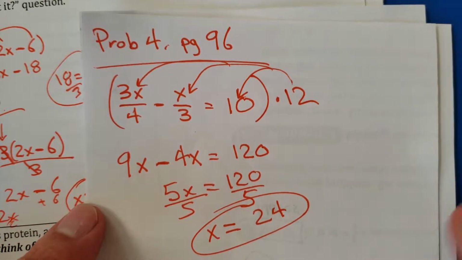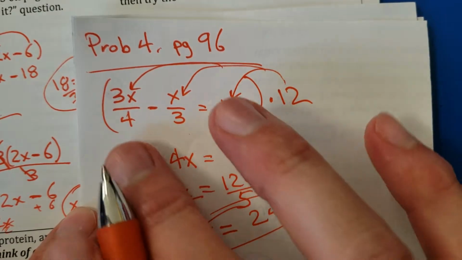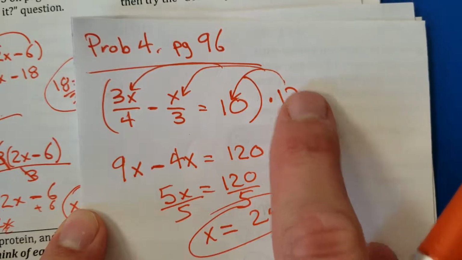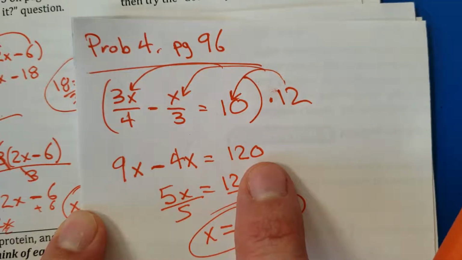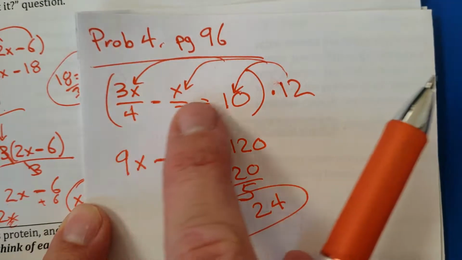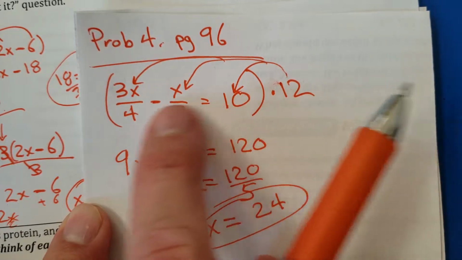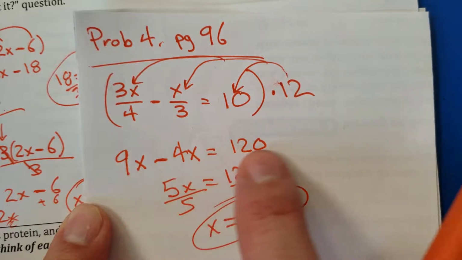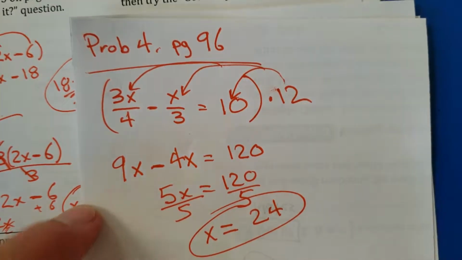All right, so that's all you're really doing. As soon as you see fractions sprinkled throughout an equation, you immediately scale it up so the fractions go away. I don't want to do any of this, this is just disgusting. Don't do this at all. Make it look nice, and then you want to do math with it.